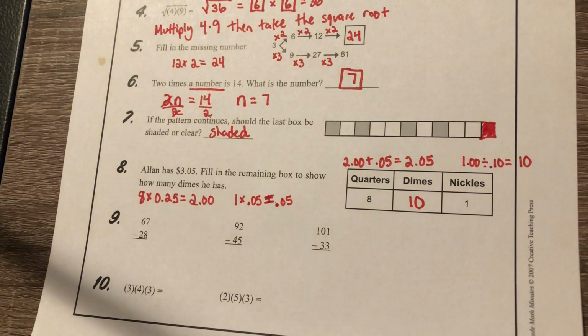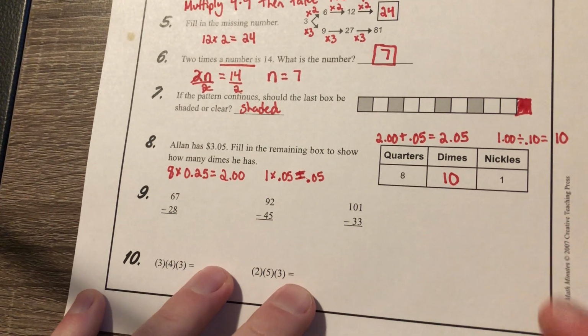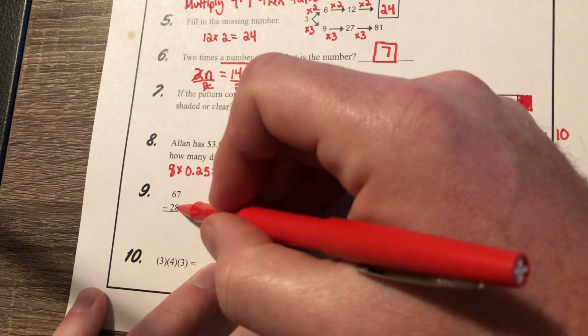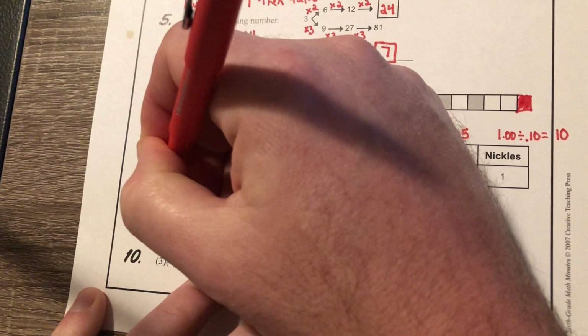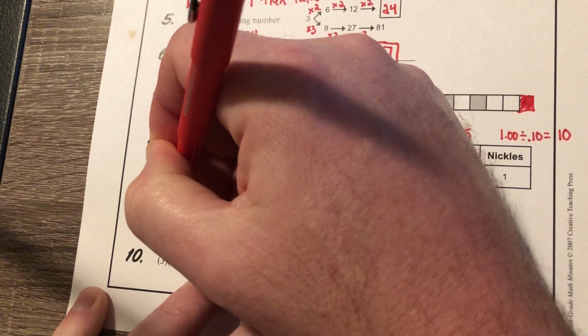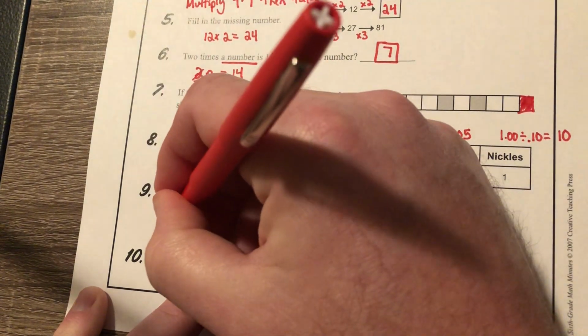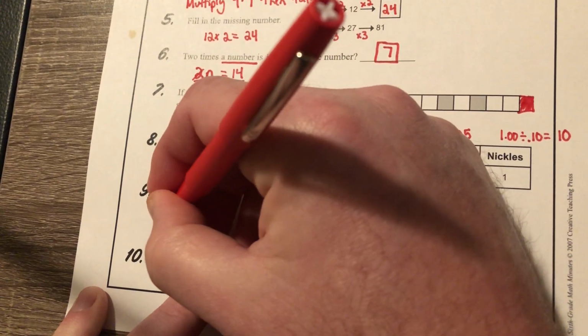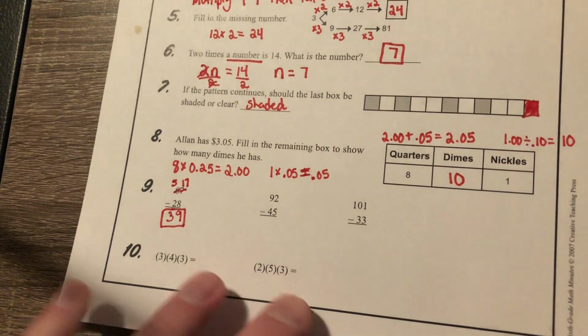All right, number 9, we're dealing with two-digit subtraction where we have to borrow. So the first one, 67 minus 28. I can't subtract 8 from 7, so I need to borrow from the 6. So I'm going to make that a 5. That makes the 7 17. So now I just go ahead and subtract. 17 minus 8 would be 9. 5 minus 2 would be 3. So my answer would be 39.